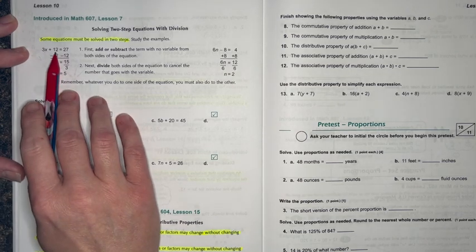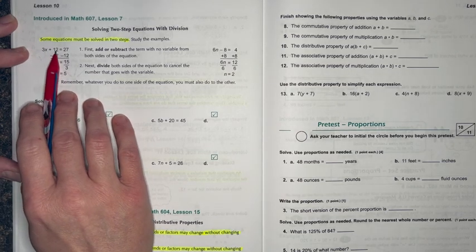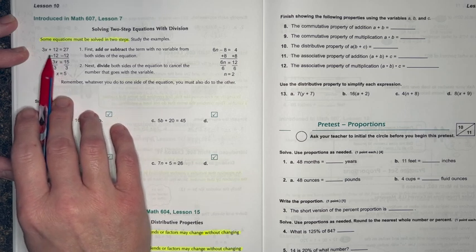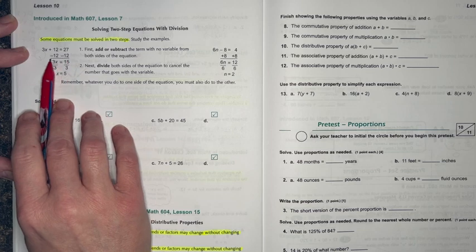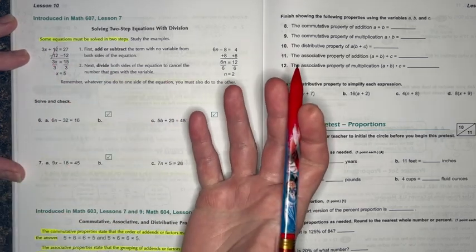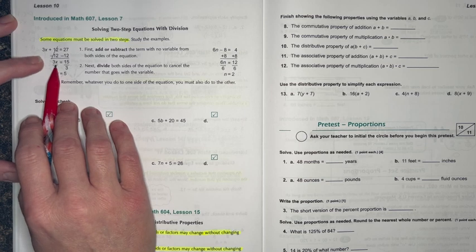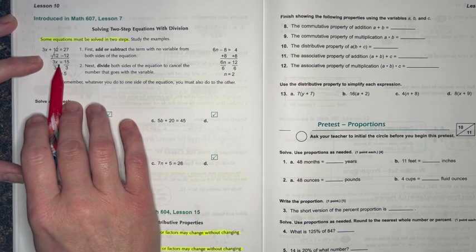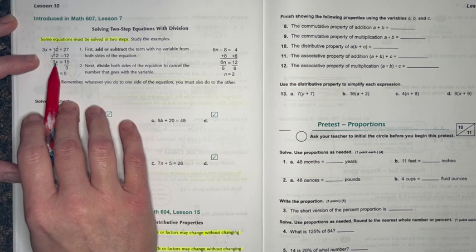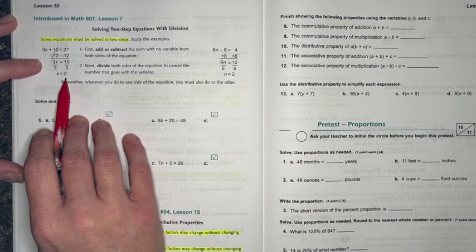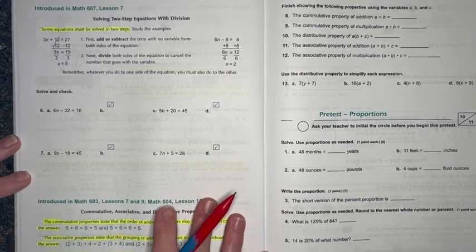So what do we have to do? Well, the 12 here is a positive 12. So we're going to do the opposite of adding, and we're going to subtract that from both sides. That cancels out here because 12 minus 12 is 0. So now the 3x is by itself. And now that this term is the only term on this side of the equal sign, we can do the division that we need to do to get to our answer. Okay, so let's take a look at these.